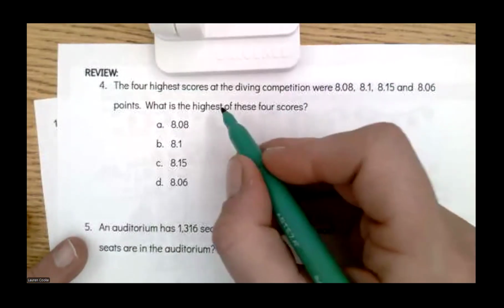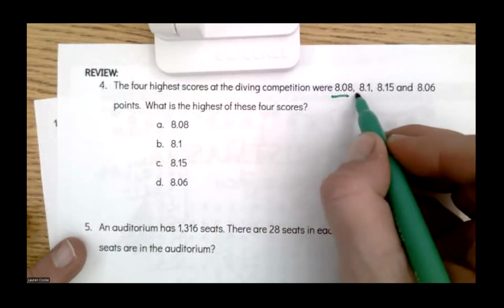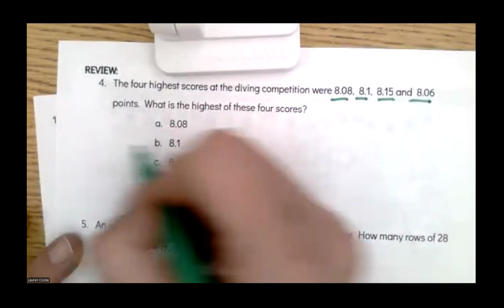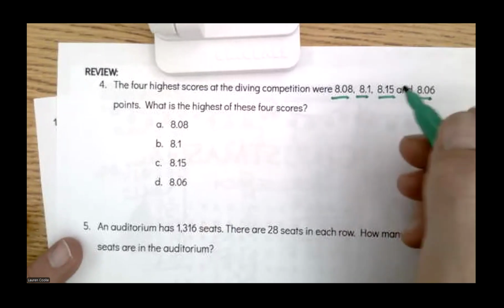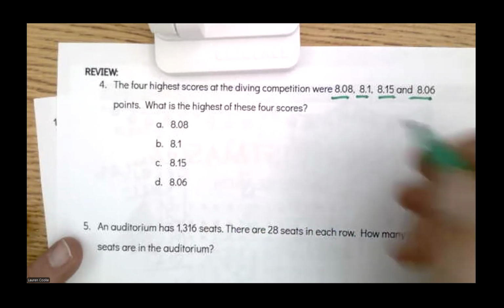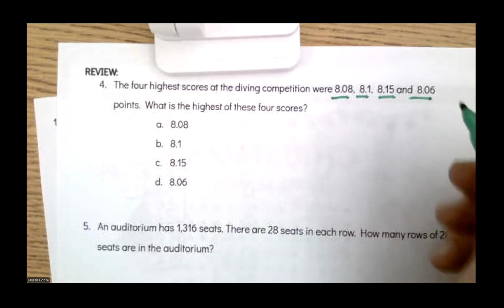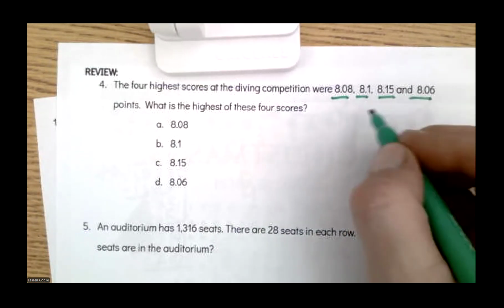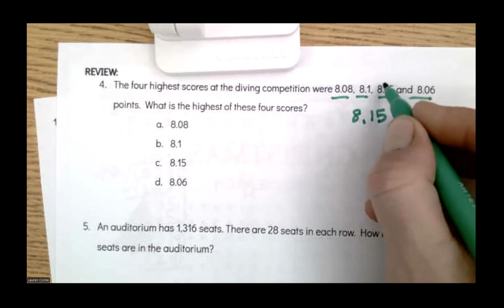Okay, the 4 highest scores at the diving competition were listed here. What was the highest of these scores? So diving competition probably means like distance. So I'm thinking it's got to be the biggest. And so what is the biggest one? I believe this one is the biggest.